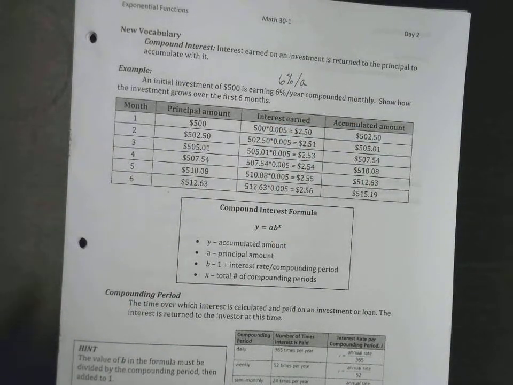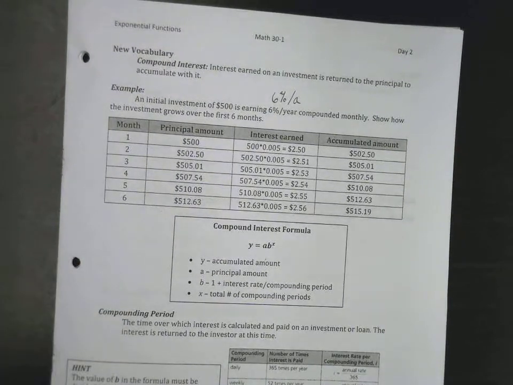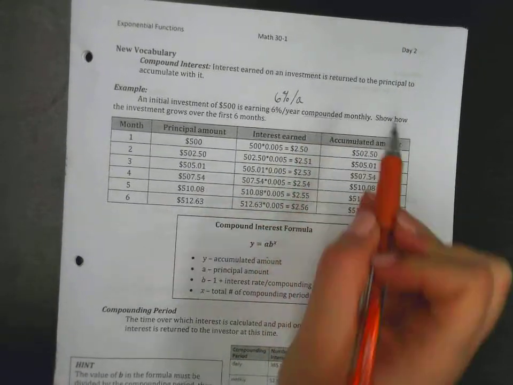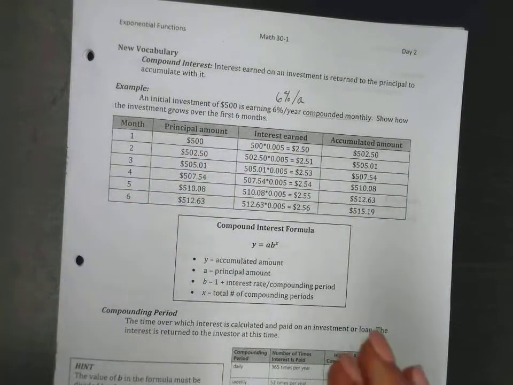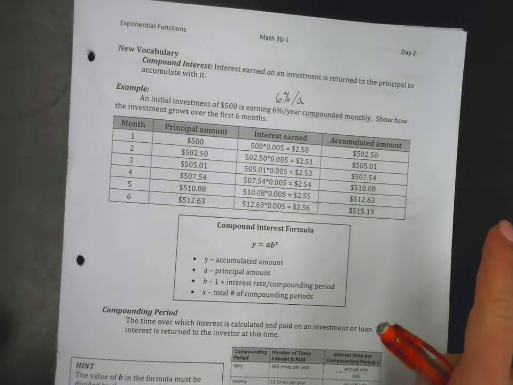So when you think about compound interest, if it's compounding monthly, then what is happening to your money is that the interest is being applied to the $500, but it's not being applied to it every year, it's going to be applied to it every month. But the interest rate given is always a yearly rate. We always want to change that to, in this case, a monthly rate.